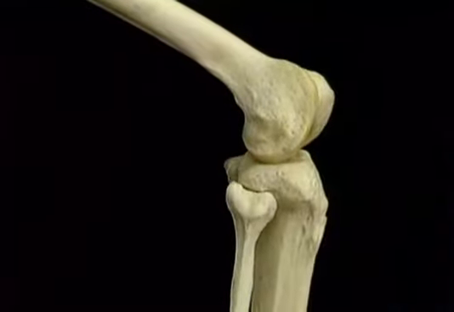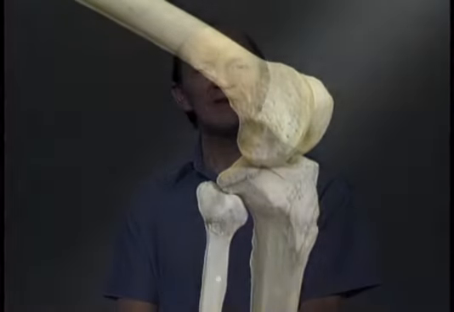In addition to the obvious knee movements, flexion and extension, it's also possible for the tibia to rotate a little on the femur, like this. This rotation can happen only when the knee is flexed. When it's extended, the tightness of the collateral ligaments makes rotation impossible.